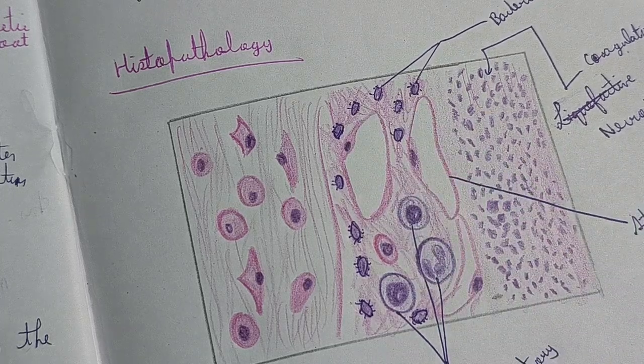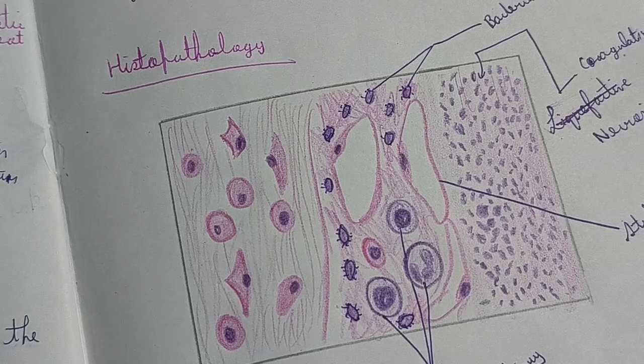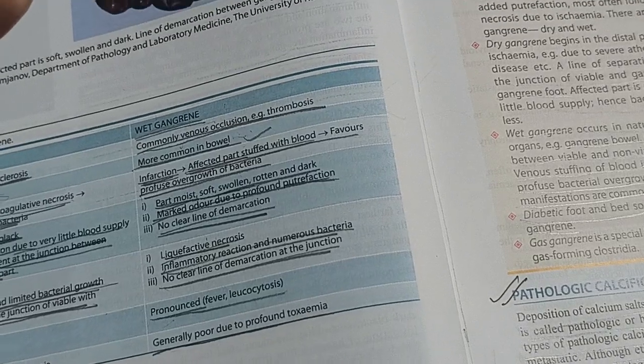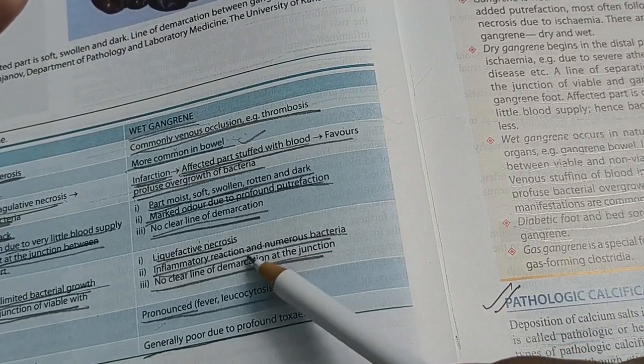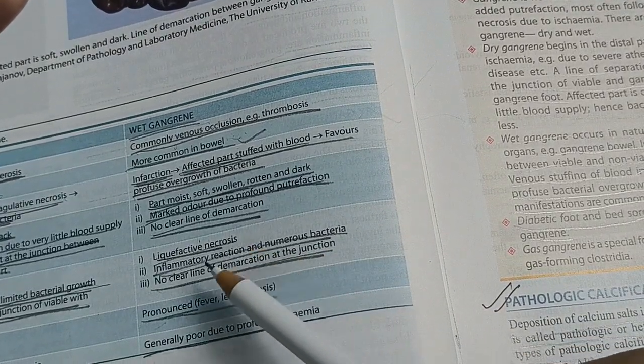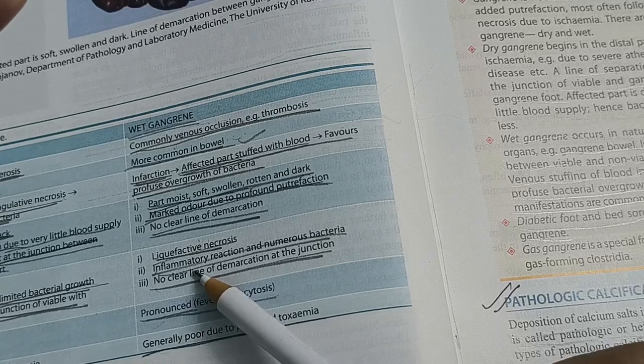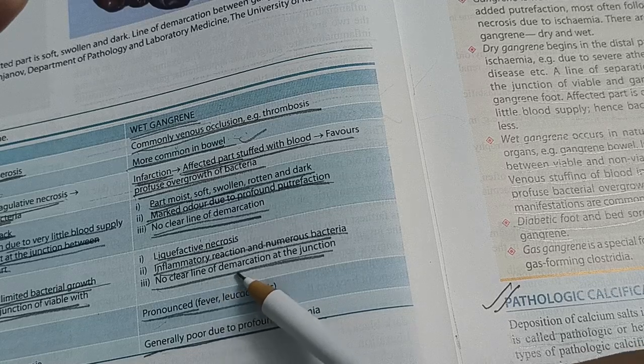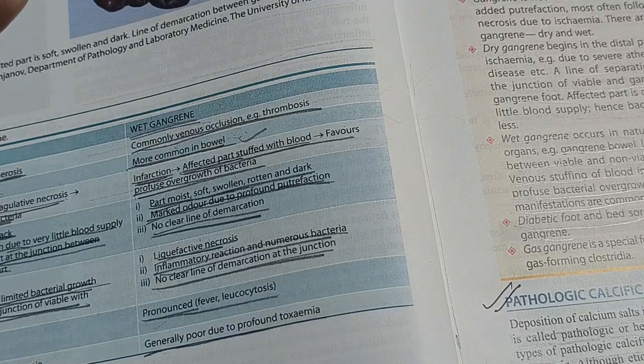These are the main regions explaining the histopathology, and these are mentioned in your book also. You can see here the necrosis, this inflammatory reaction and numerous bacteria, and no clear line of demarcation at the junction, or if it is seen, not very well.